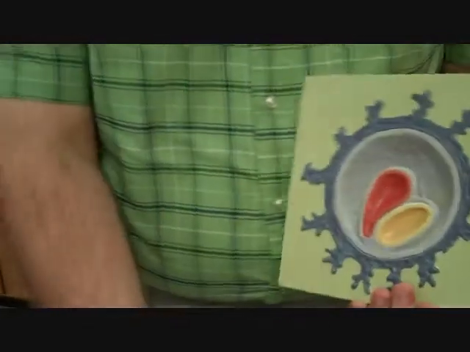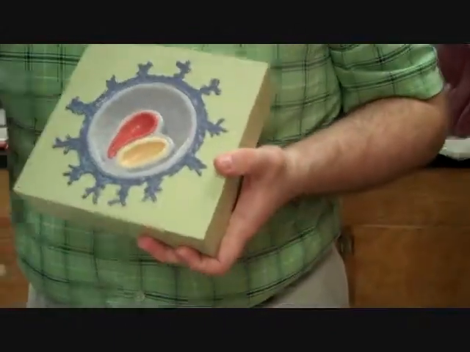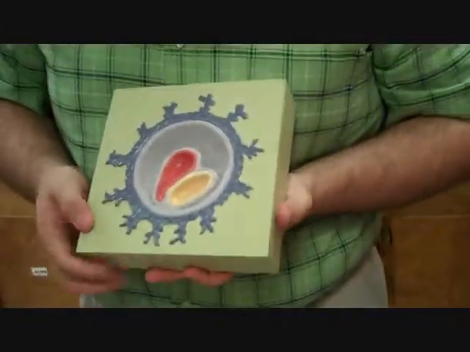Does it matter which one that color represents at that point? I'm going to show you in just a second. Okay, so just kind of keep that in mind for now.